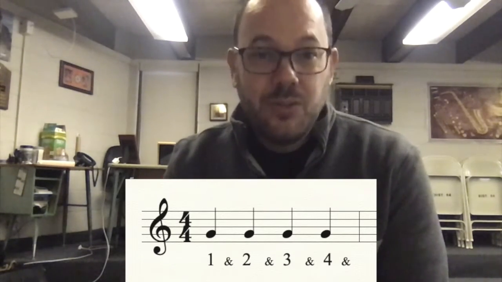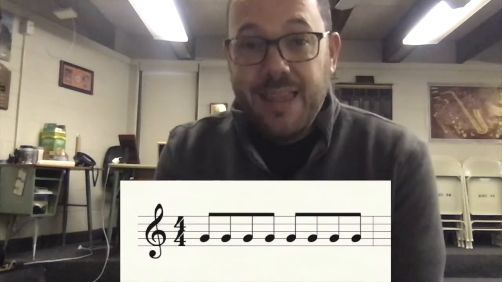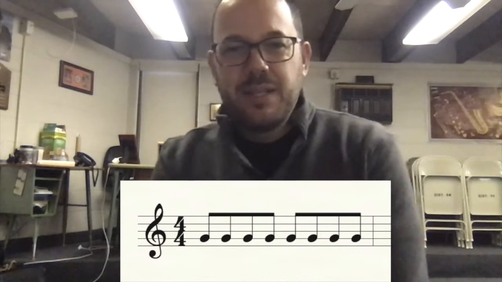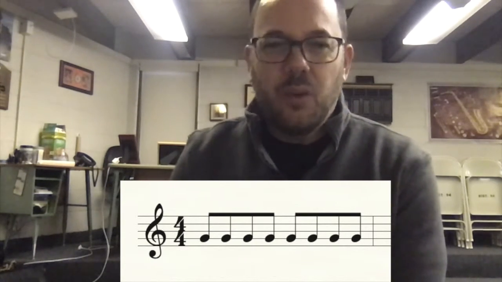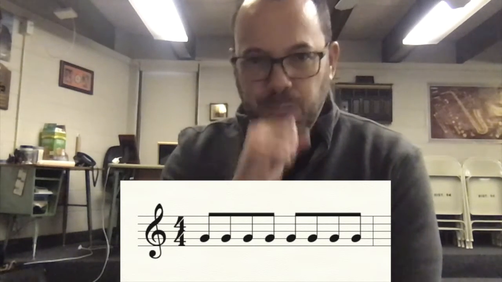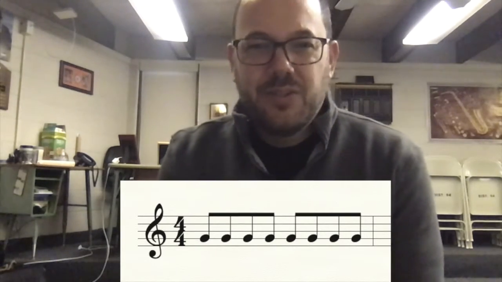Instead of just saying 1, 2, 3, 4, I'm thinking in my head 1 and 2 and 3 and 4 and. It's already a more rhythmic and more steady way to count. It's definitely more reliable and more dependable. Now on the screen you have a measure of eighth notes. And if you notice, instead of 4, there's now 8 of them. Because eighth notes are half of a beat, we could fit 2 eighth notes per beat. And for 4 beats total, we could fit 8 eighth notes. You guessed it. So on the screen it looks like this.